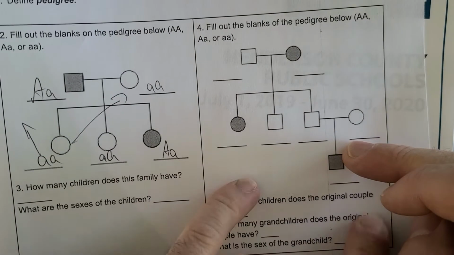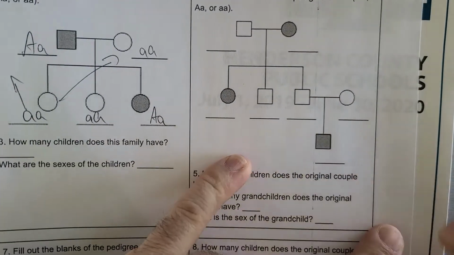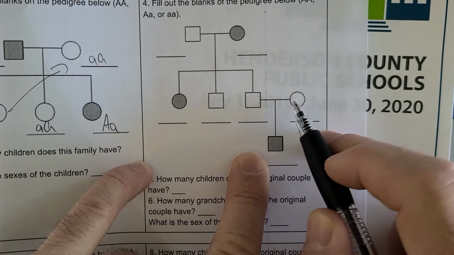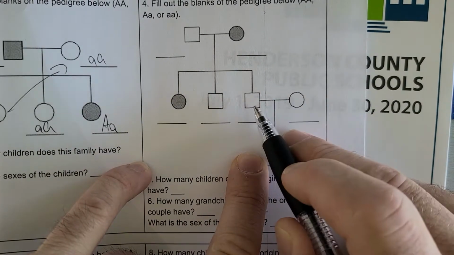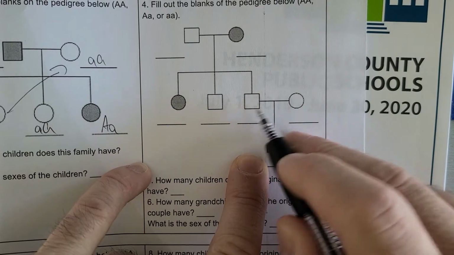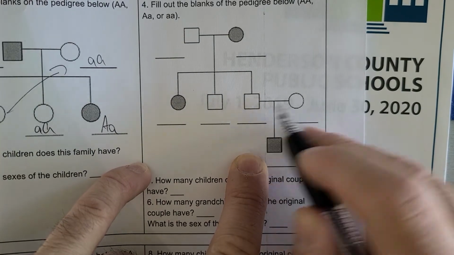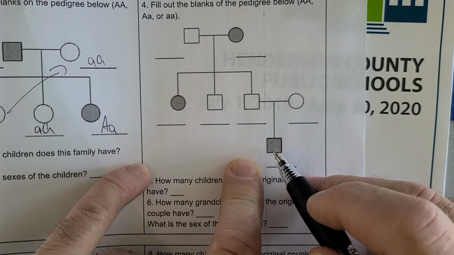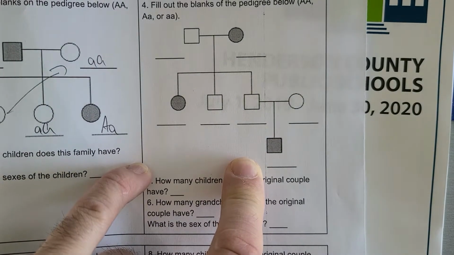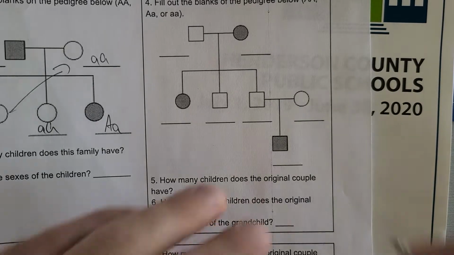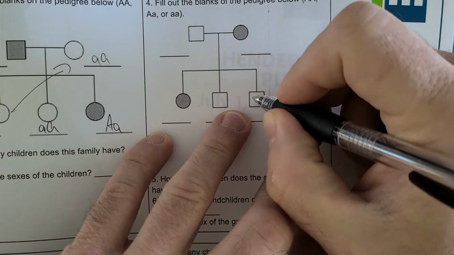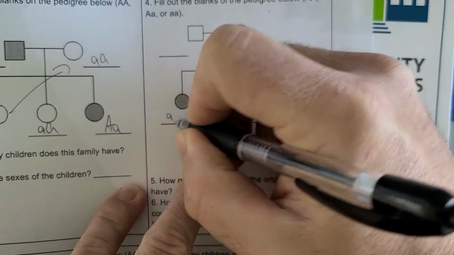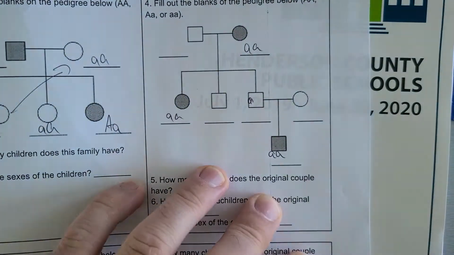Over here, we can determine what it is, and we can determine it because of this couple right here. They're both lacking the trait. If this were dominant, they would both be heterozygous or homozygous recessive, and they would have no dominant alleles to hand down here. So this must be a recessive trait, which makes these all homozygous recessive.